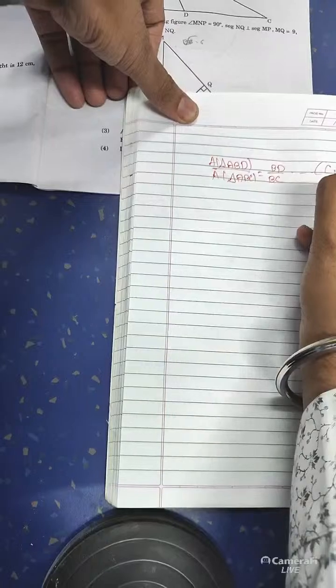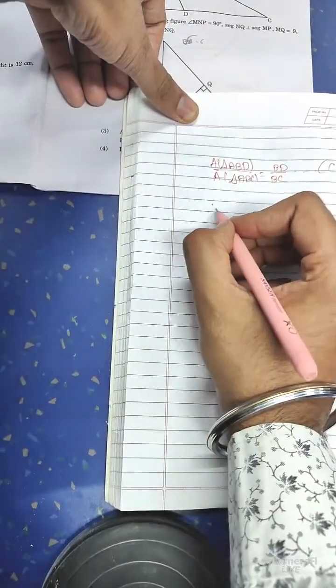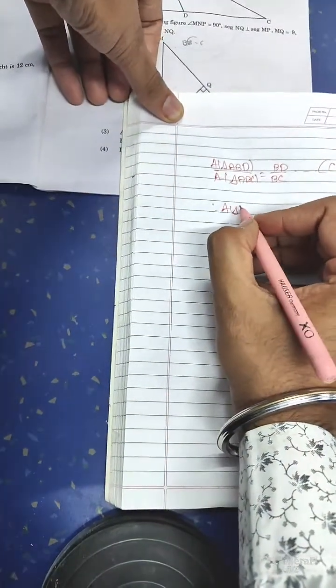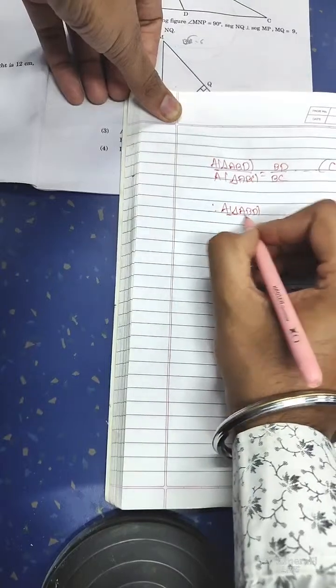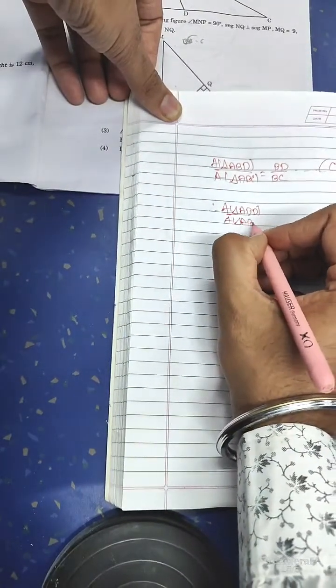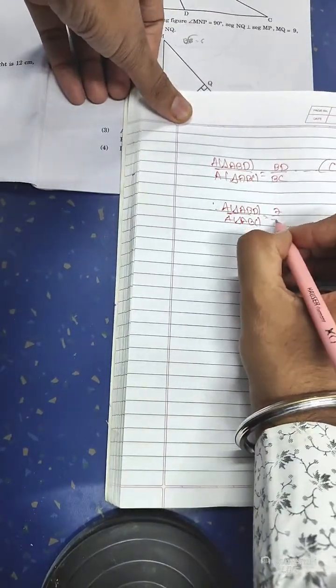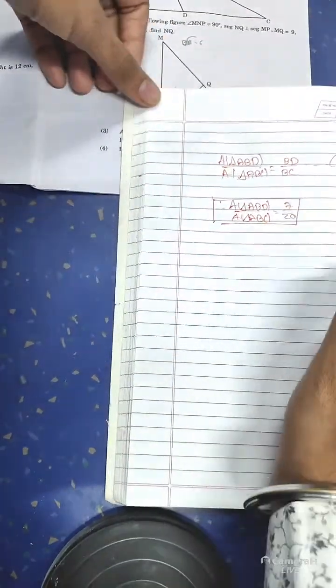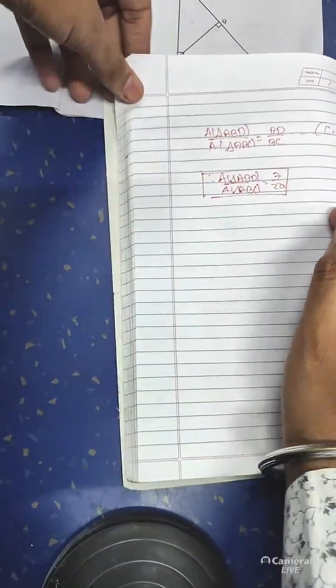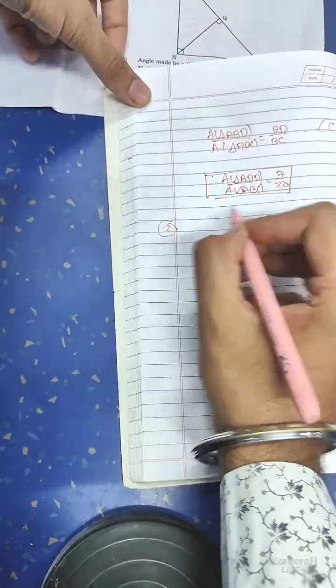You can write common height, it's fine. Therefore area of triangle ABD upon area of triangle ABC equals to 7 by 20. This is your answer.